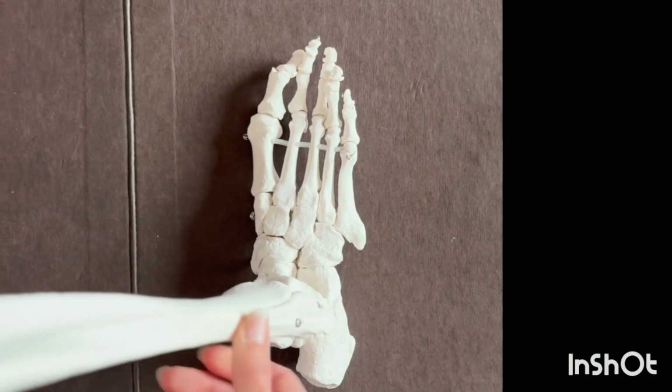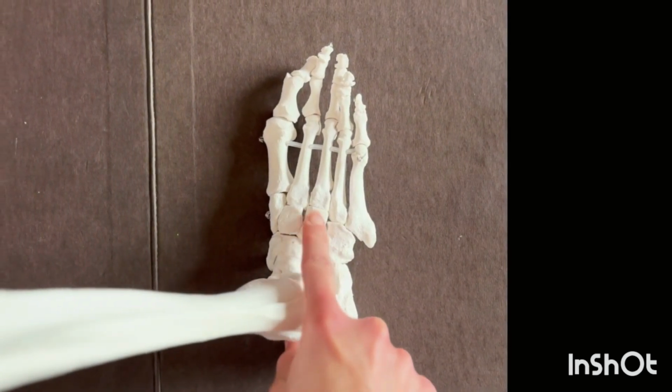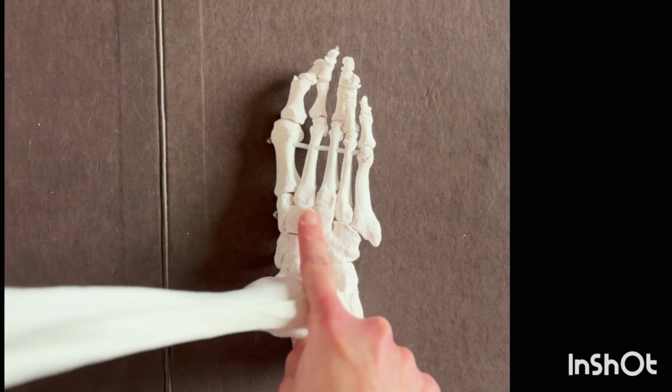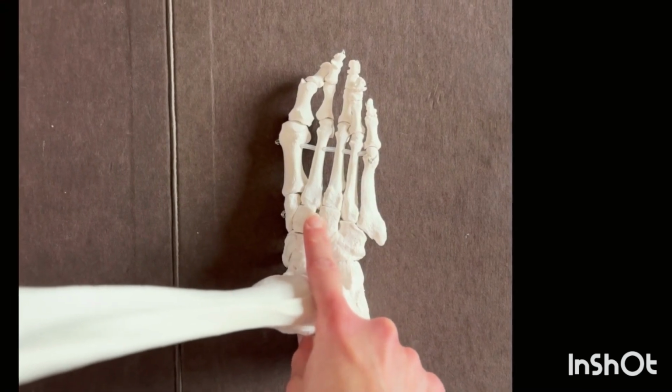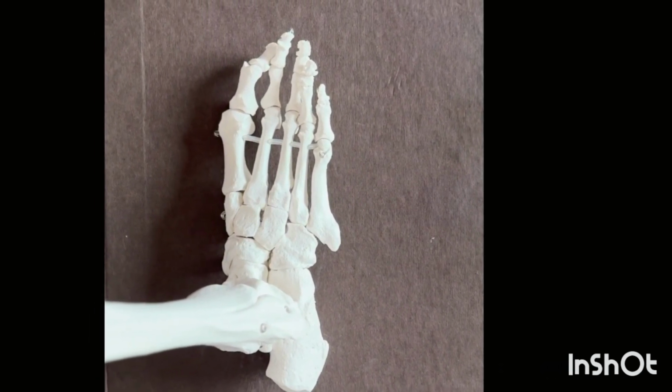The CR will be perpendicular to the image receptor and will be centered at the base of the third metatarsal, which is also the same level as the medial cuneiform. You're going to have a 40-inch SID, and you're going to want to make sure that you shield the patient.